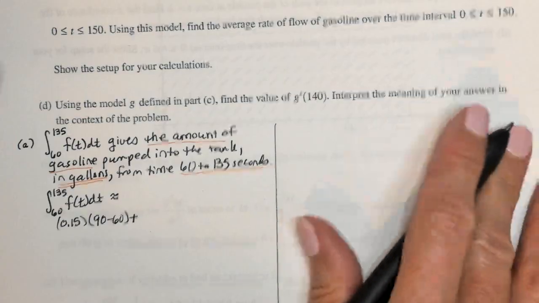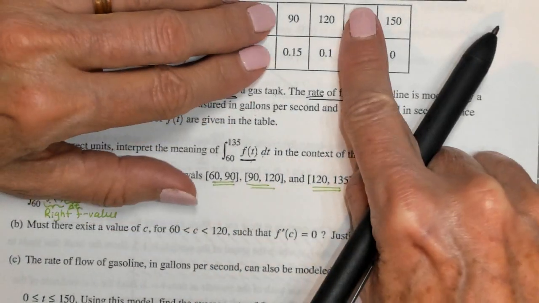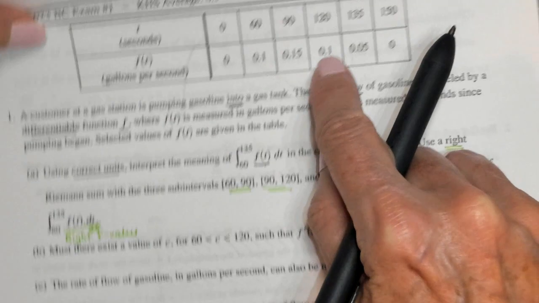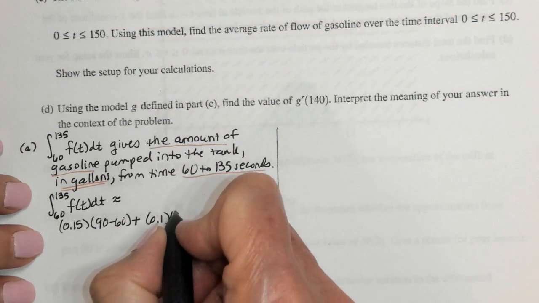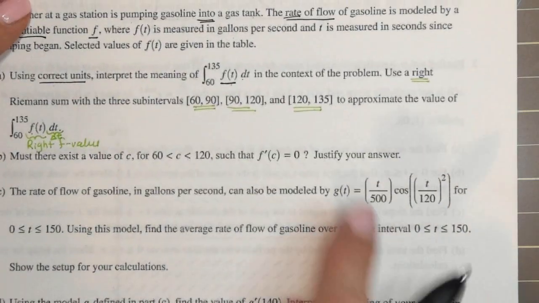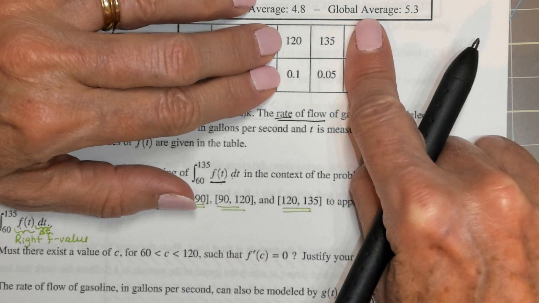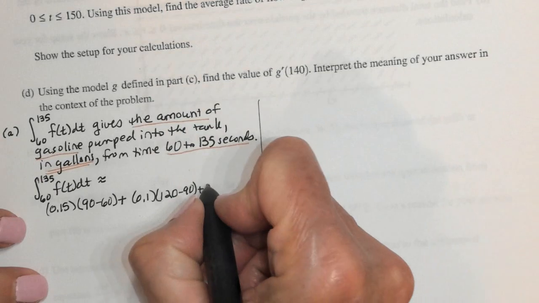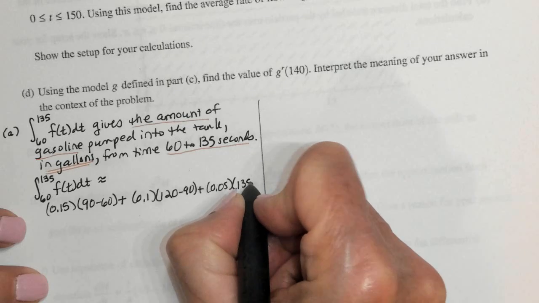Then we go to the next delta t. The next change in t is 90 to 120. So I'm only looking at 90 to 120. The right f value is 0.1. So now I'm using 0.1 for the right f value. Change in time is 120 minus 90. We just have one more to get, and that is 120 to 135. The right f value is 0.05. So 0.05 times 135 minus 120.